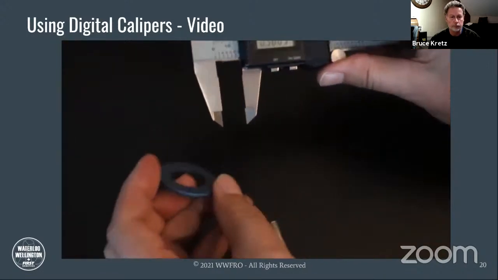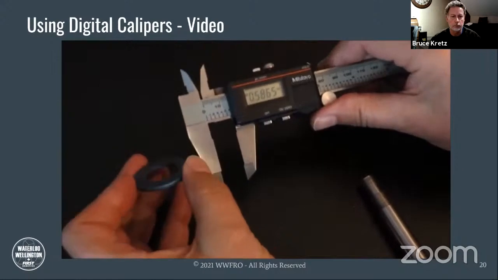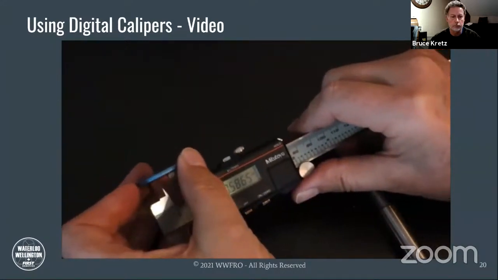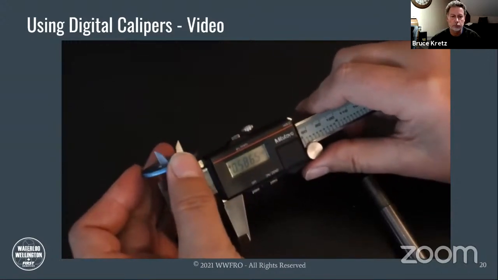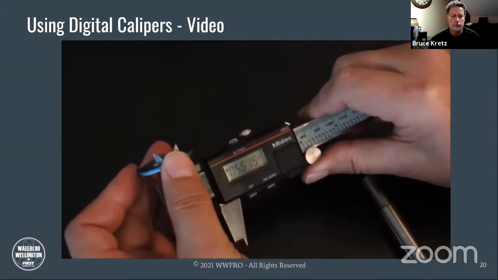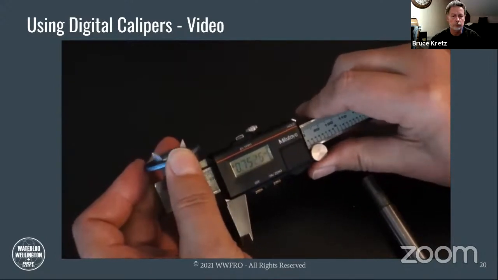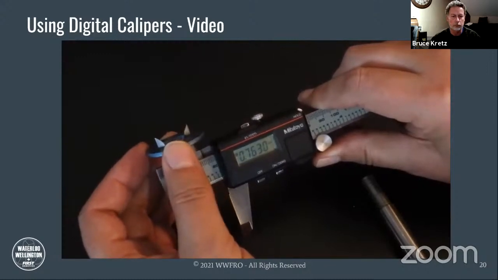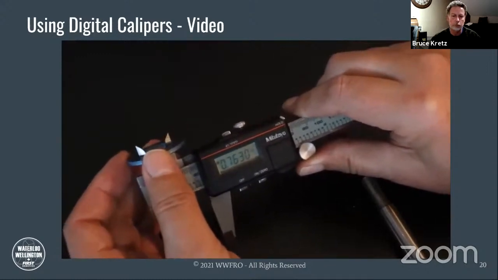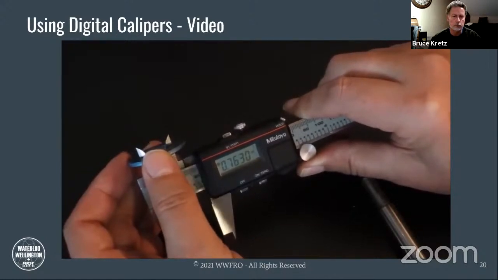For an inside dimension, we have a washer. We would like to know what the inside dimension is. We have to keep it horizontal to the anvils, perpendicular, if you will, and then bring the anvils out to capture the part. Move it to make sure that it's in the right position. And in this case, we get 0.7630, so just over 3/4 of an inch.